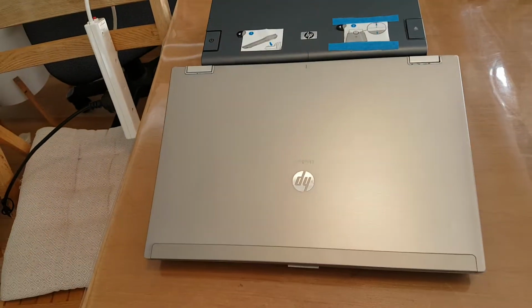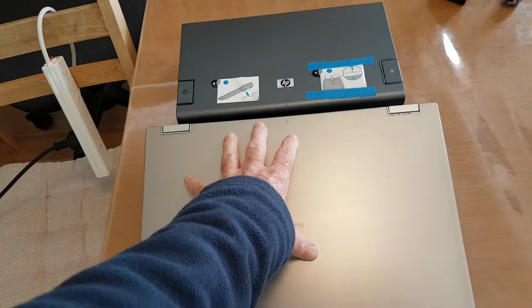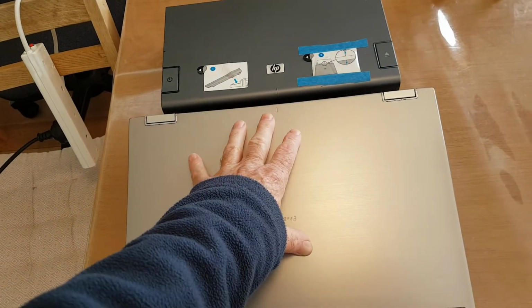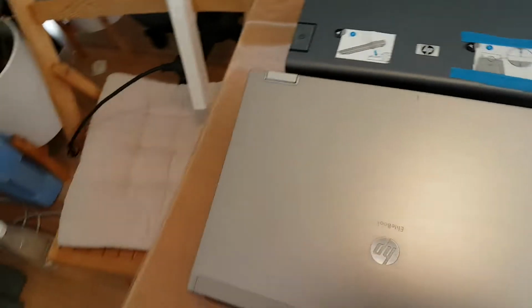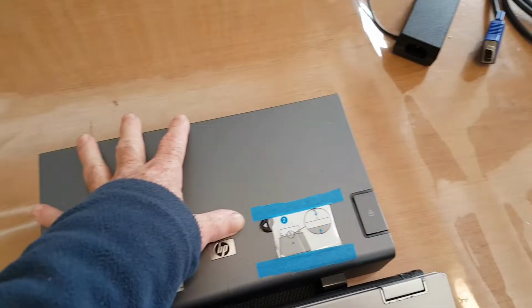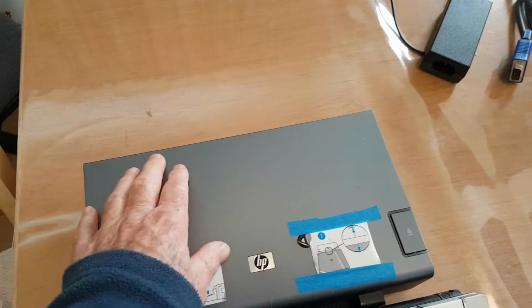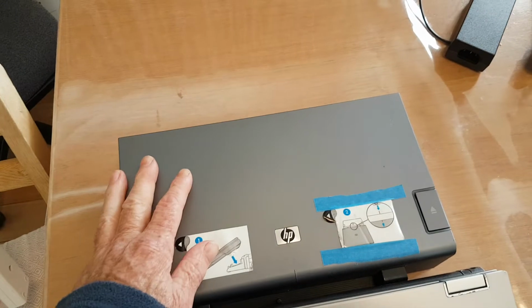Okay, so that should just click into place on the docking station, and of course then we've got to have power supply and the data ports coming out of the back of the docking station.